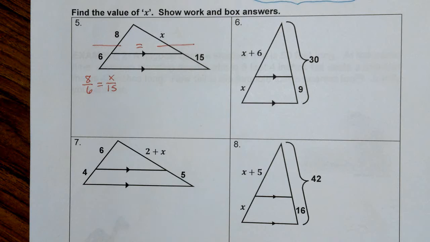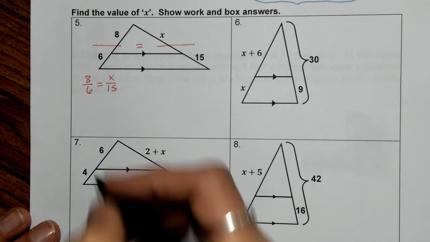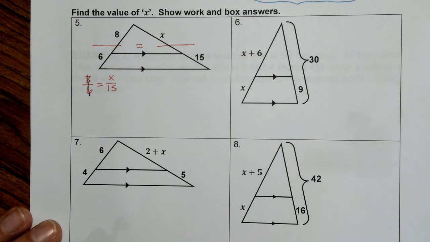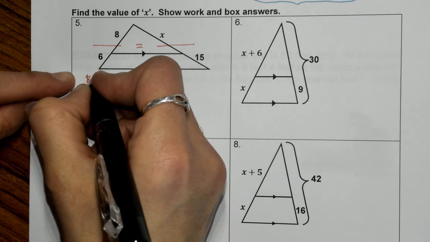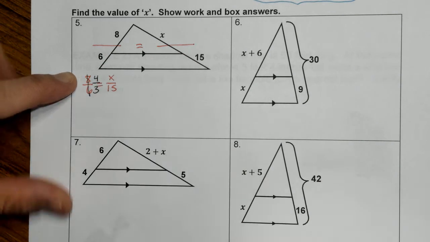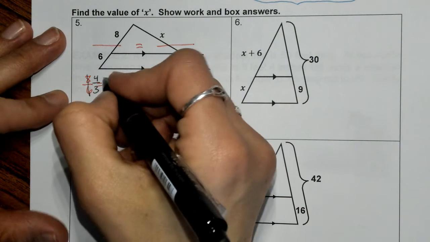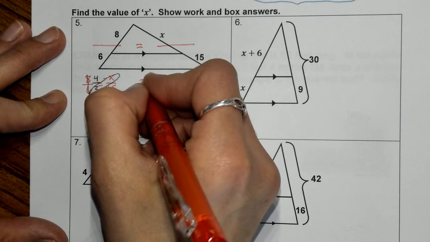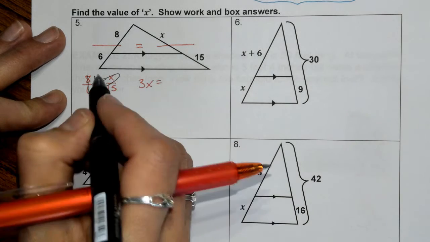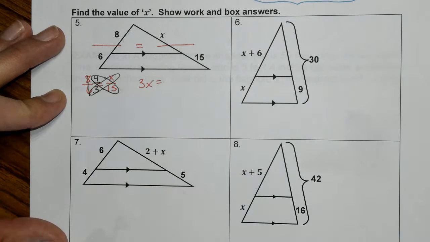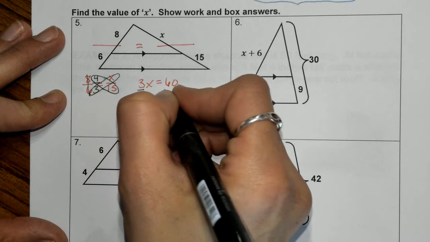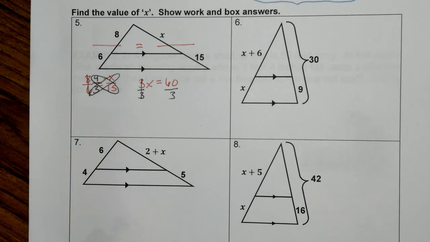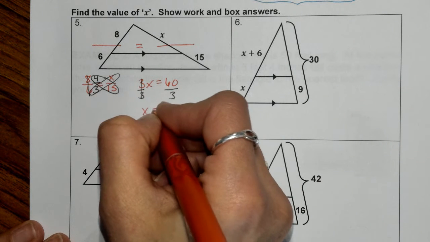I am going to simplify my 8 over 6 so I can do smaller numbers. I can take 2 and divide both of these by 2, and it'll give me 4 over 3. So I'm going to use 4 over 3 instead. I'm going to cross multiply here. I'm going to have 3x equal to my other cross product, which is now 4 times 15, which gives me 60. And all I do is divide. This one is really quick, simple, basic multiply, divide. And x is going to equal 20.